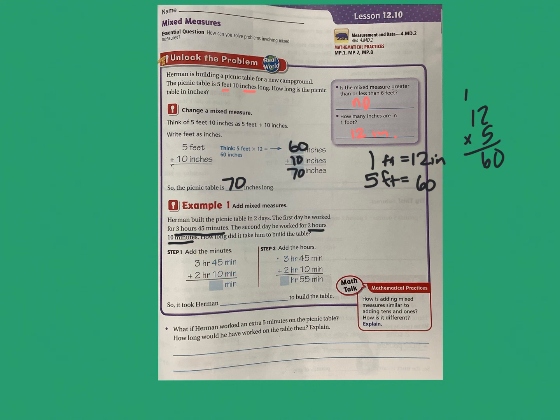We're going to add those minutes first, just in case we hit 60 minutes and we need to carry 1 hour over. 45 minutes plus 10 minutes is a total of 55 minutes, which is not an hour, so we're okay. We don't need to carry over an hour. And now we'll just add our hours together. 3 plus 2 is 5. It took him a total of 5 hours and 55 minutes to build the table.